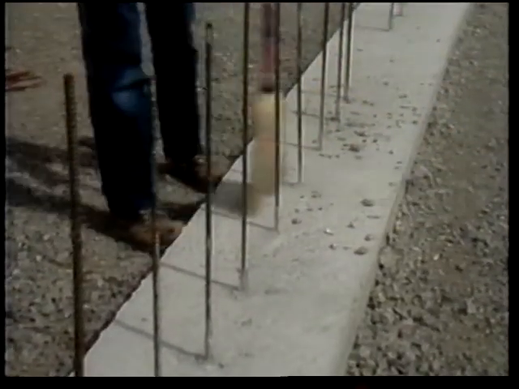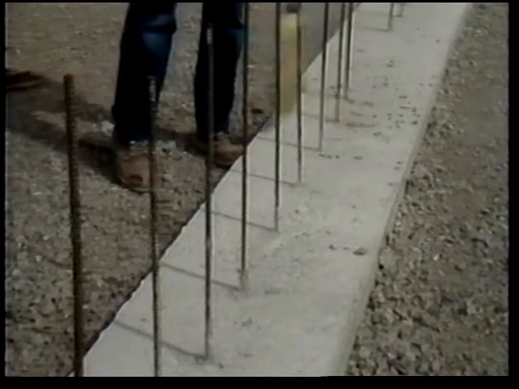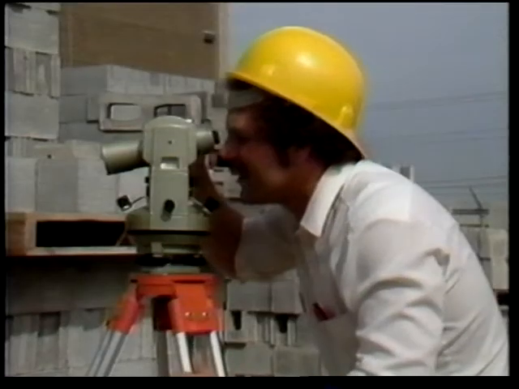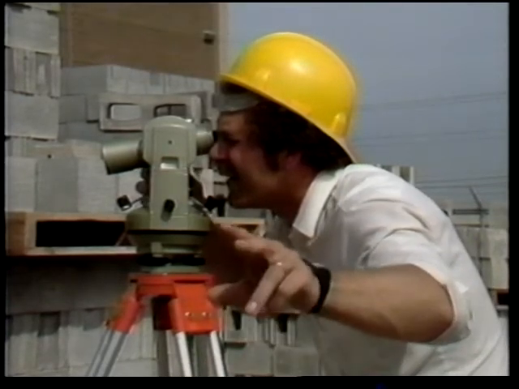Foundation footings must be thoroughly swept off before the layout begins. Precise layout with a transit or building line is marked on the footing.